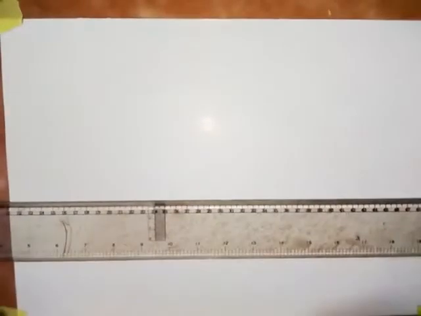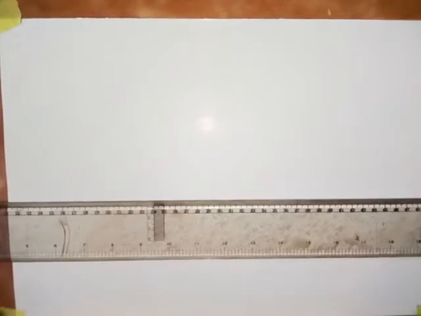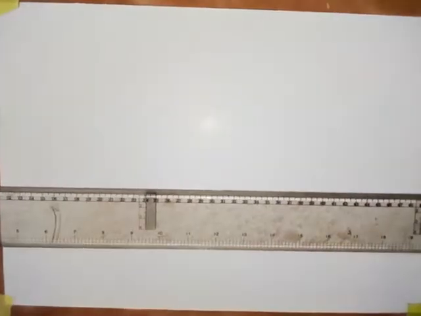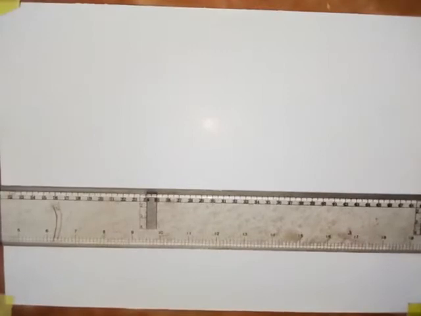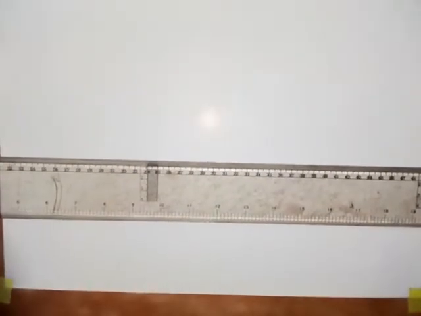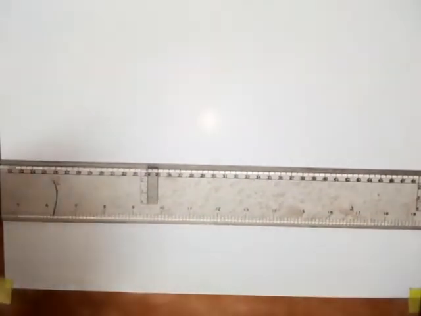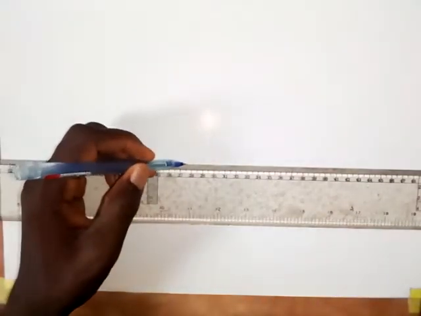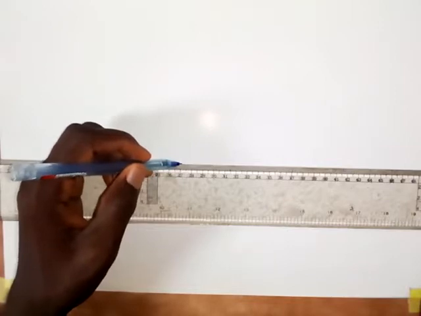Okay, I want to show you the construction of an involute of a circle. The circle we are using has a radius of 20 mm. So the construction goes as follows. The first thing you need to do is to draw a circle of radius 20 mm.